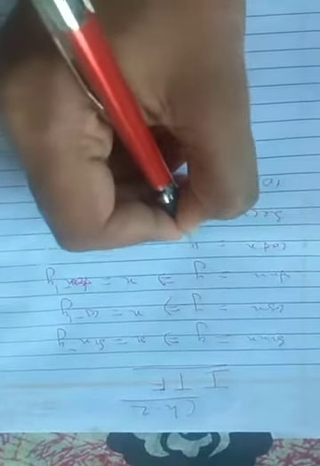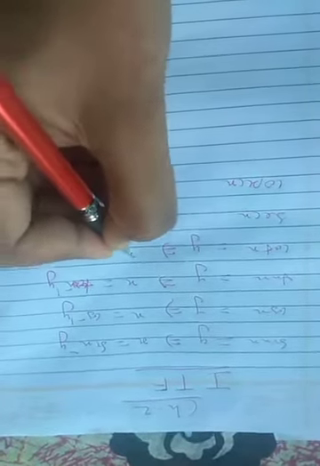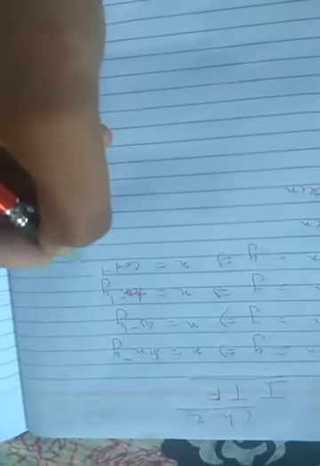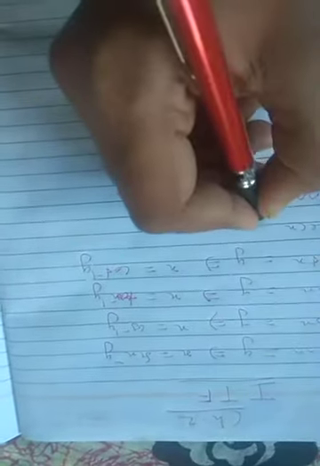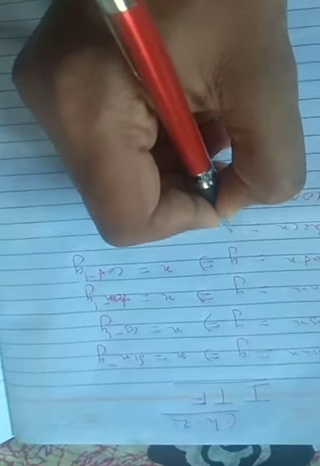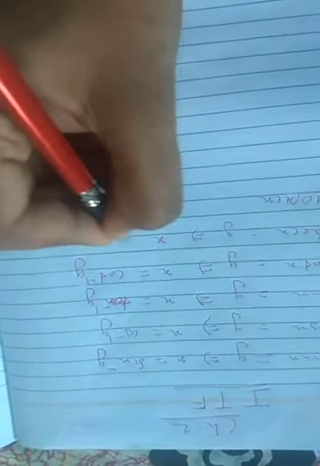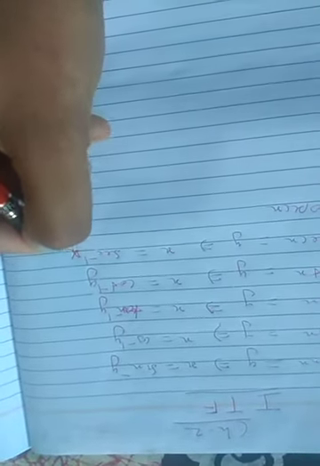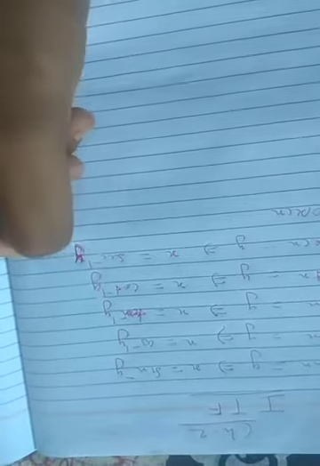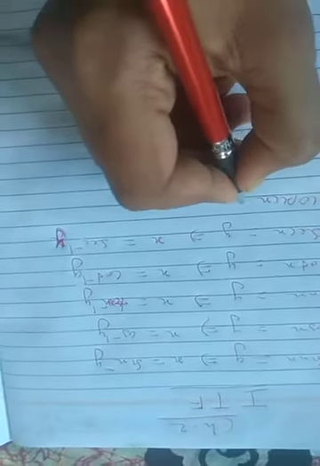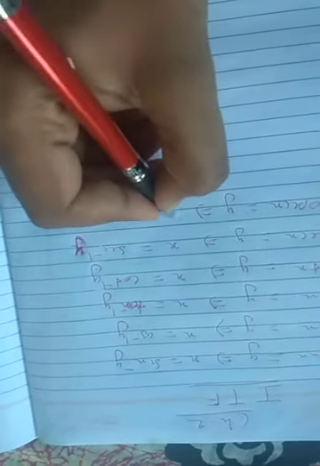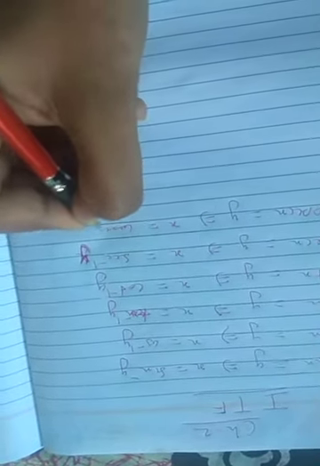Similarly, cot x equals y can be related as x equals cot inverse y. Sec x equals y means that x equals sec inverse y. Cosec x equals y can be written as x equals cosec inverse y.